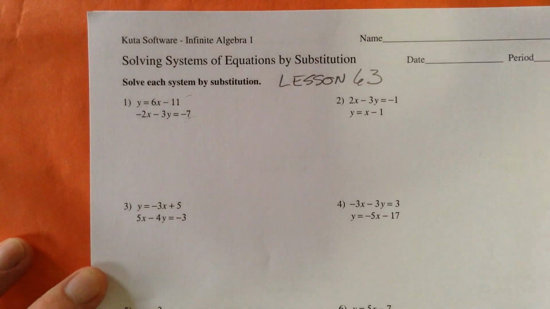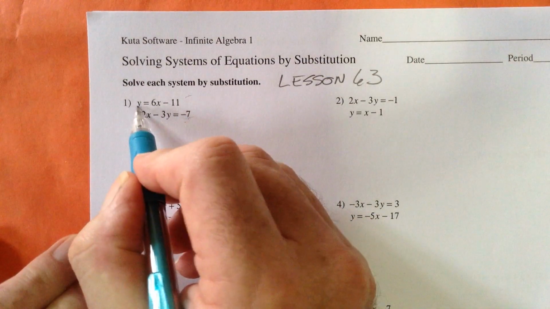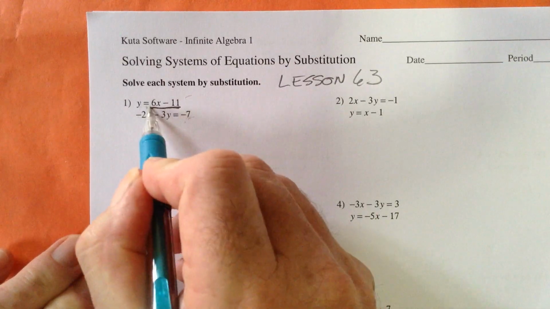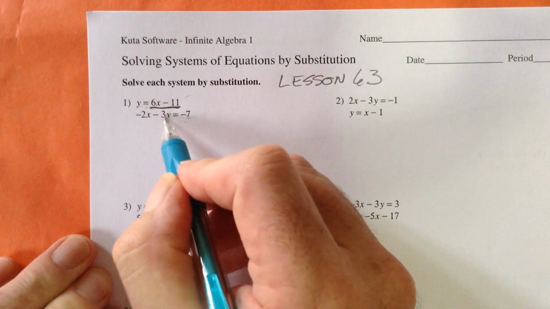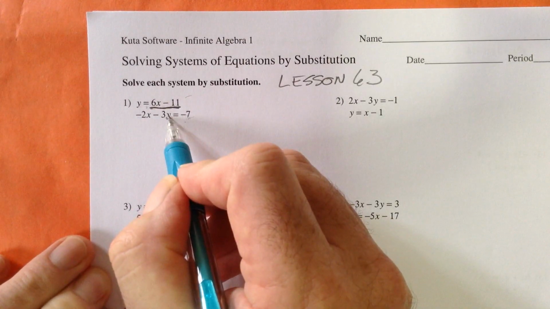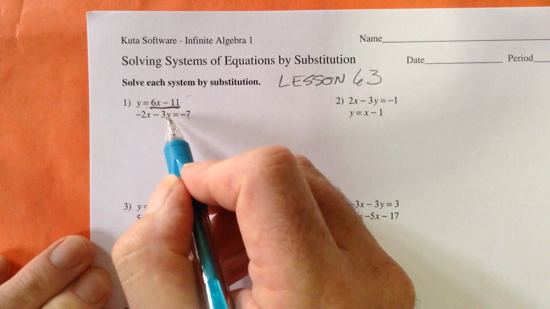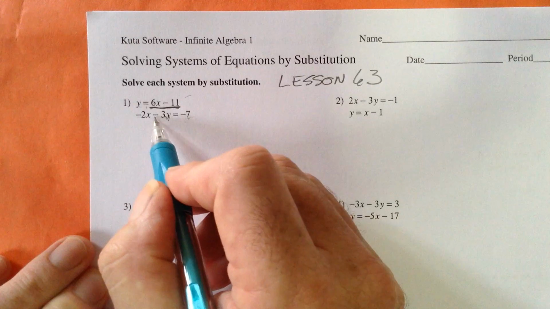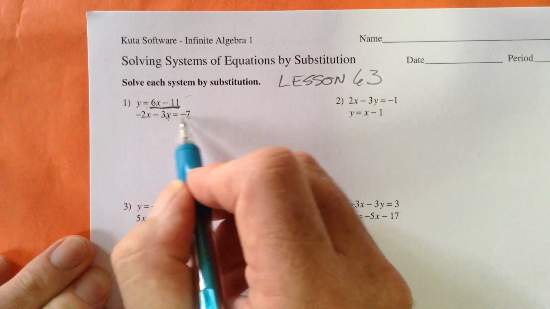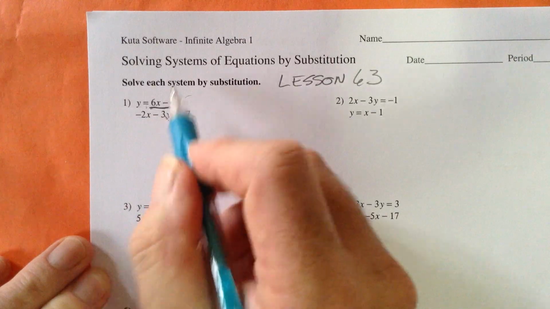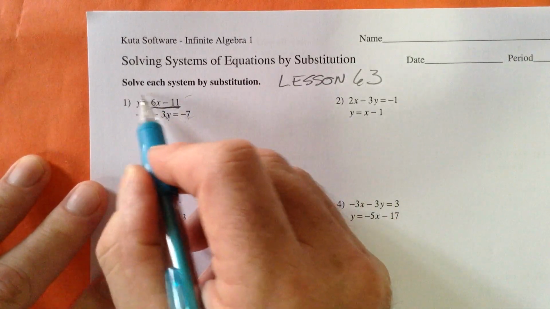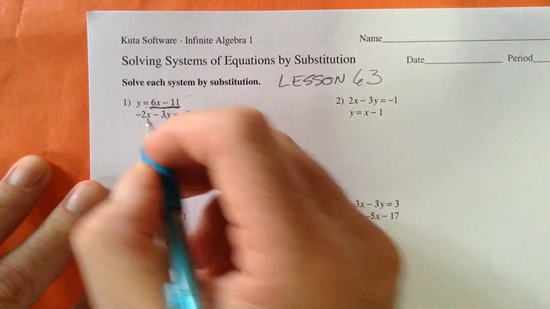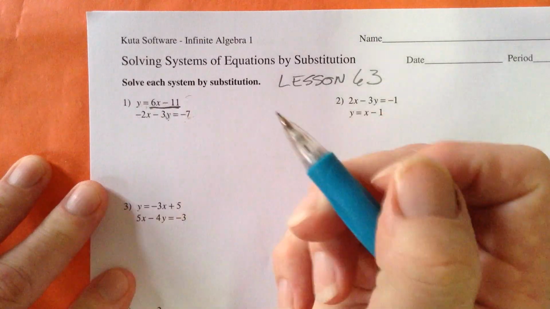Okay? But here, you can see y equals 6x minus 11. This is what the y equals. So we can actually take this y and substitute that in, and then figure out what x is. Because if we put this 6x minus 11 in for the y, times the negative 3, that will give us all x's, and then we can figure out the x. So that's the first step. The first step is to see if one of your equations is set up with the y on one side. It's isolated and set up like a linear equation.